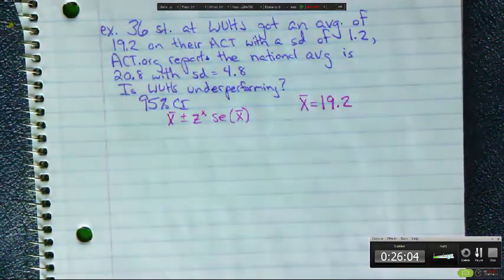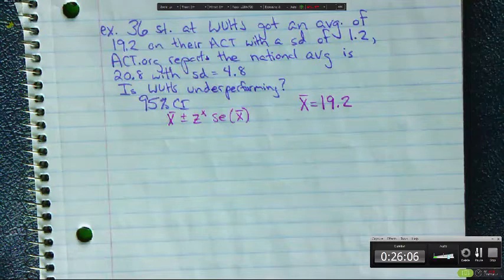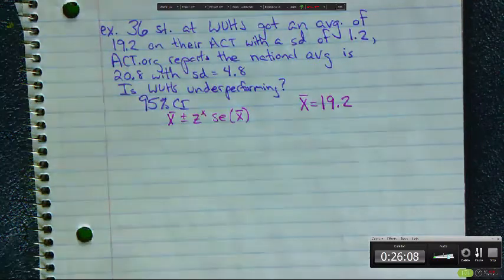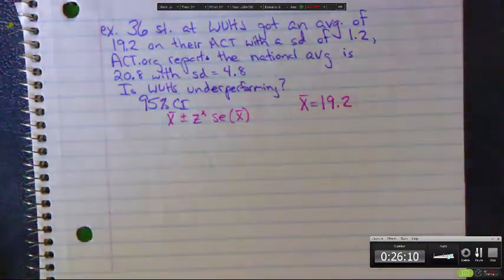We're interested in the 30. We're looking at 36 students at West Union High School. Those 36 students average 19.2. That's our sample, so that's our sample mean.